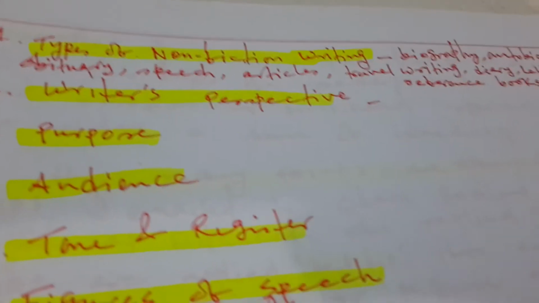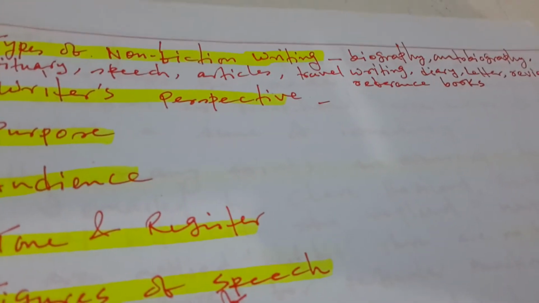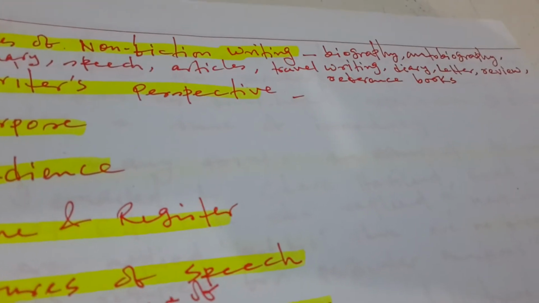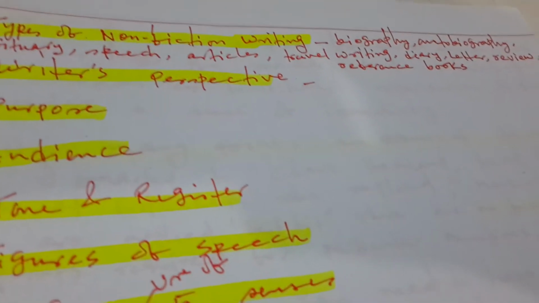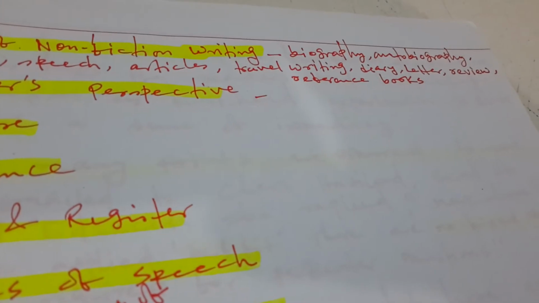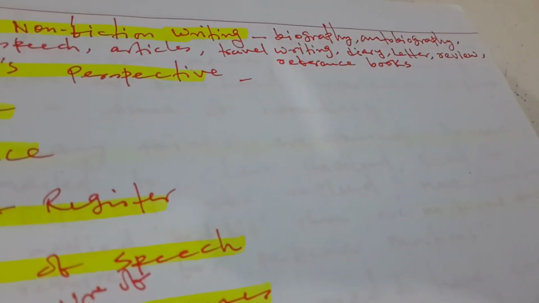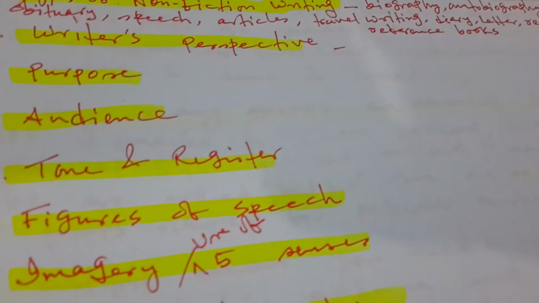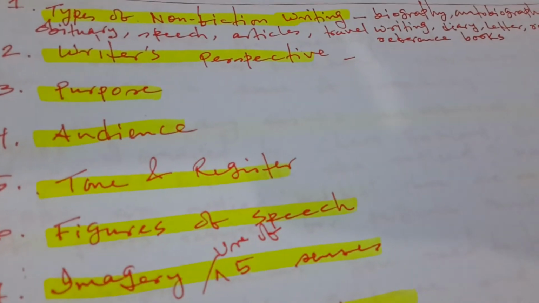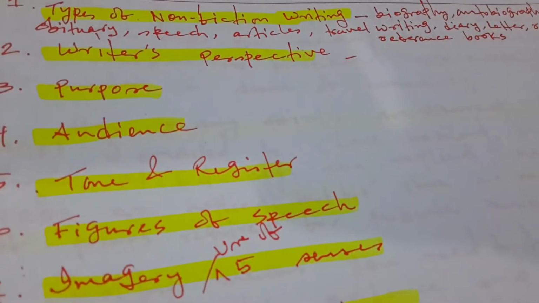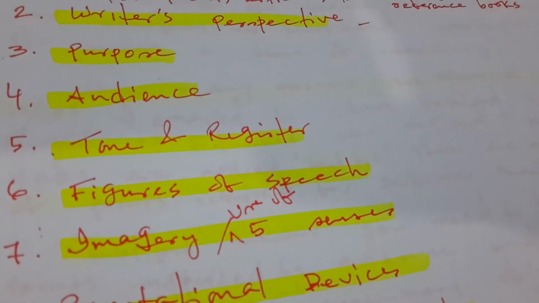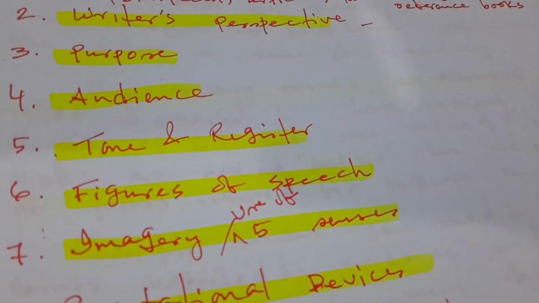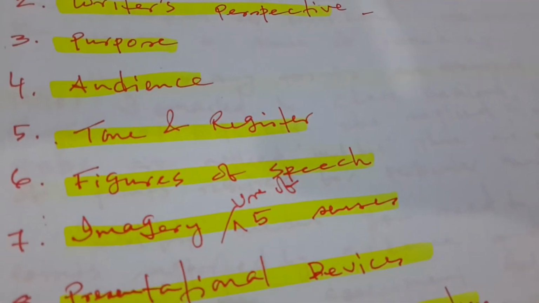Types of non-fiction writing. Non-fiction writing can be biography, autobiography, obituary, speech, articles, travel writing, diary, letter, review, or reference books. 2. Writer's perspective, which can be first person and third person. 3. Writer's purpose, why the writer is writing.